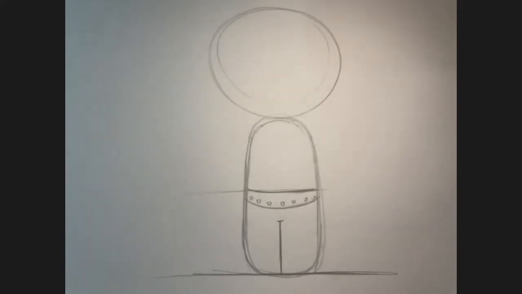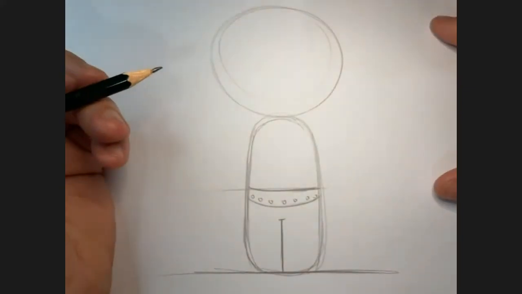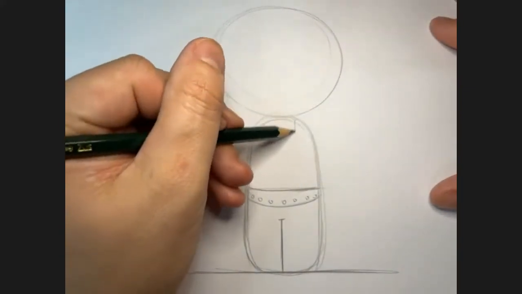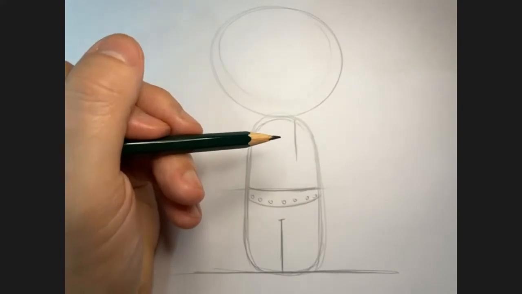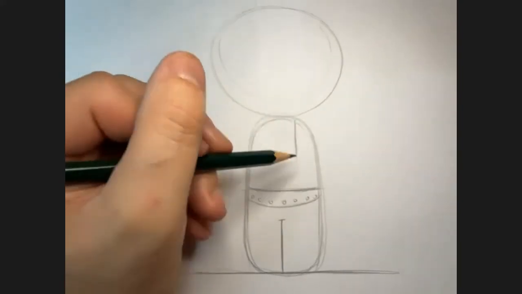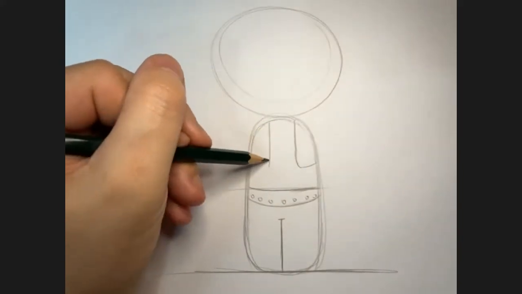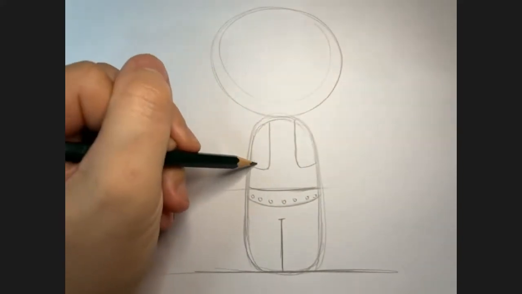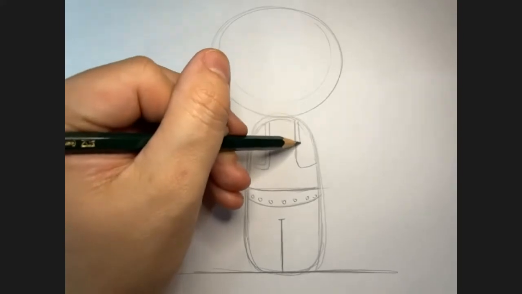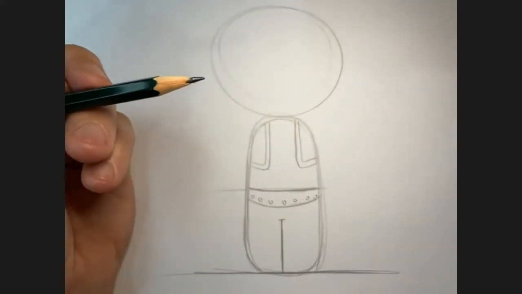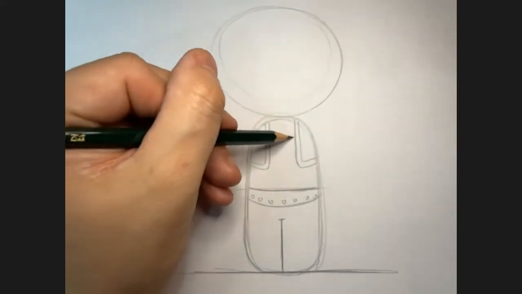Seems like every time I look at a different pose, there's a different outfit on. Okay, so we're going to draw a little vest. Like that, come down on one side and down on the other. And it's got like a little line. And then the top of her shirt goes like that.